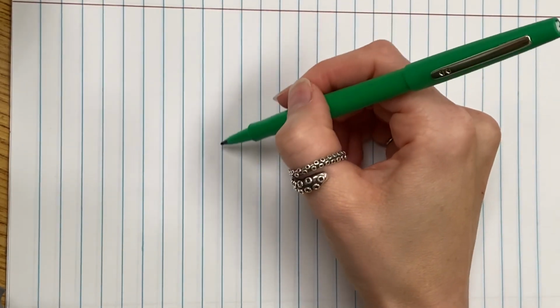Today I'm going to be showing you how to use grid method long division using a 4-digit dividend with a 0 in it and a 2-digit divisor. So notice that I've already turned my paper 90 degrees so that the lines in my paper are going vertically.